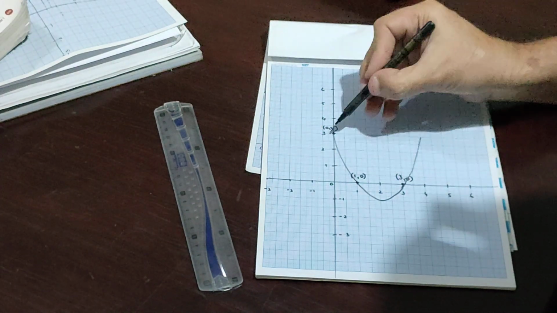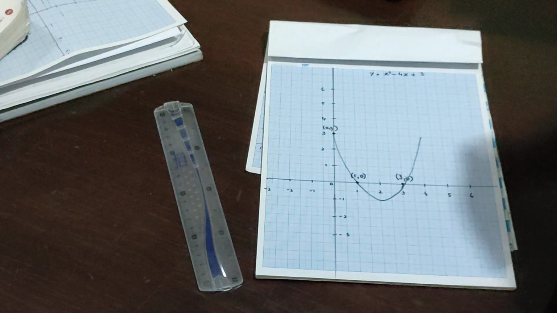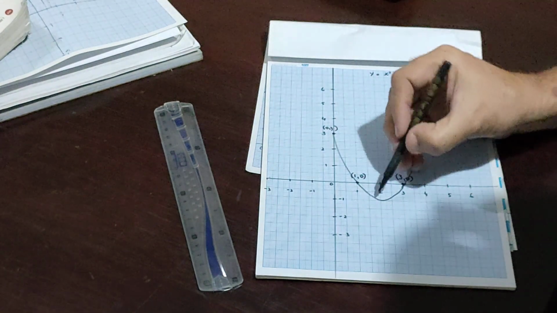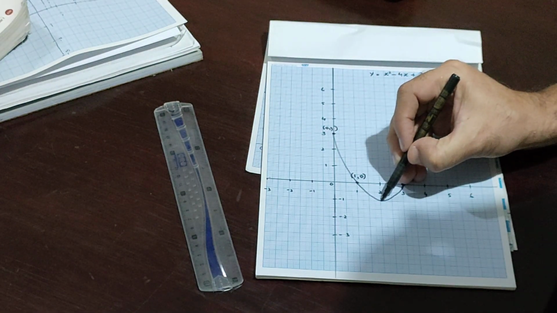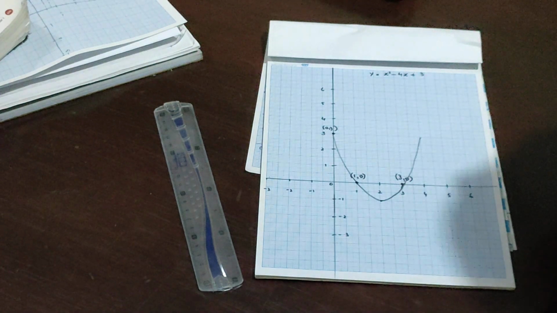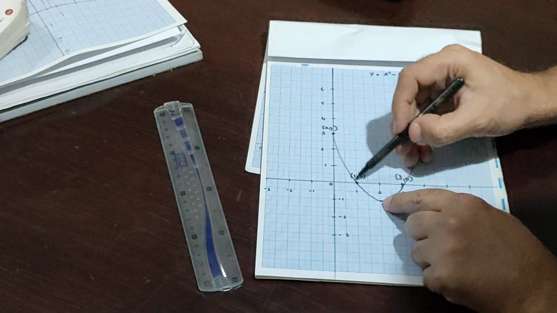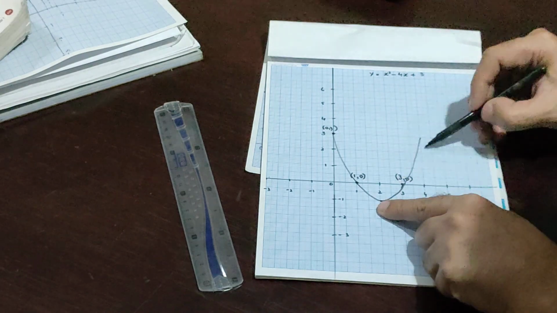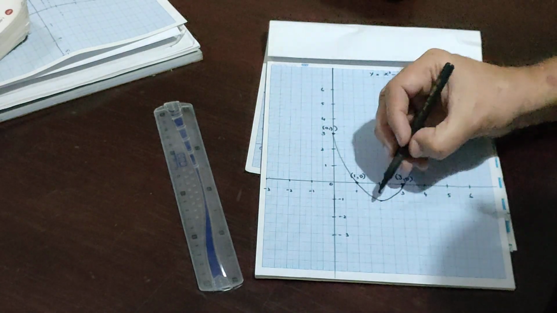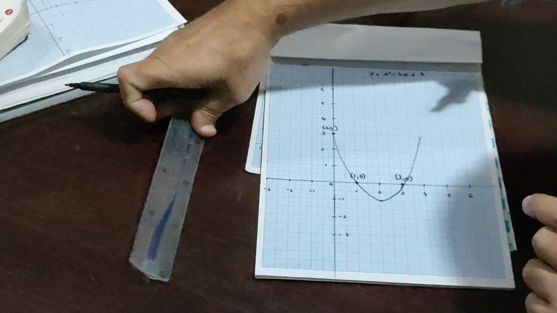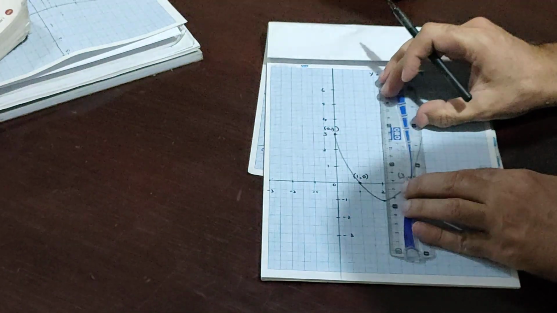And since we can see it's a parabola graph, and this is the point here, it's giving us the minimum value. From here onward it is rising, from here onward it is rising in this direction. Okay, so this is our minimum value.